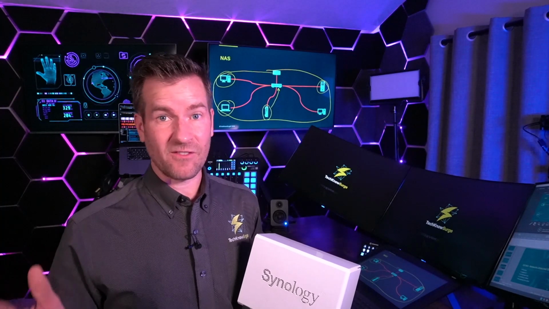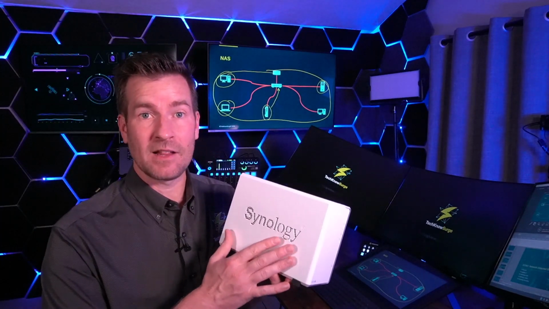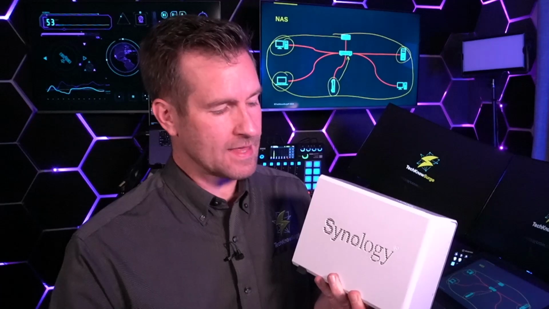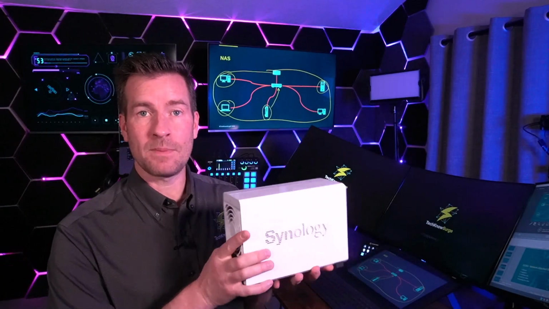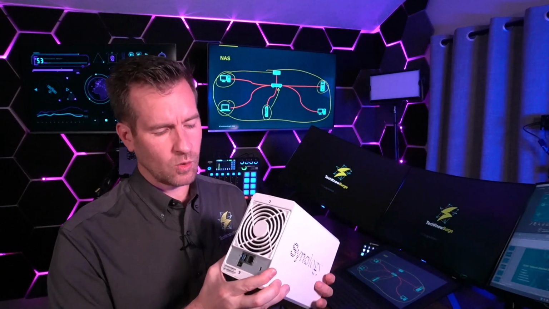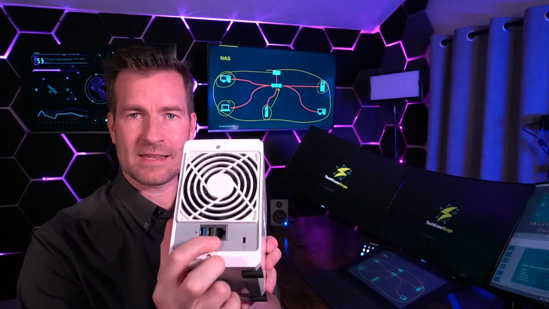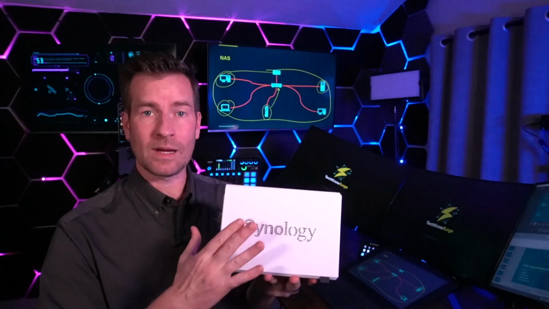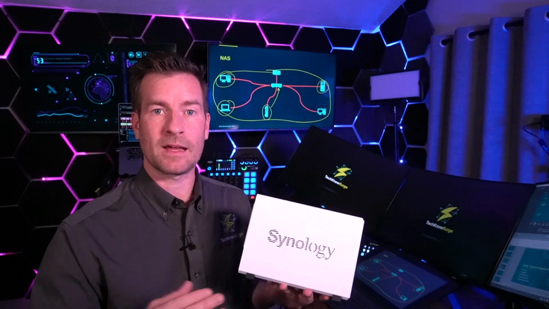One of my favorite devices on my network is my Synology drive. I have 3 of these and I use them for a lot of different things. Synology is the name of the company, but this is a network attached storage, and it has a network adapter so I can plug it into my network. Then I can get onto it and share out files to the rest of my computers.